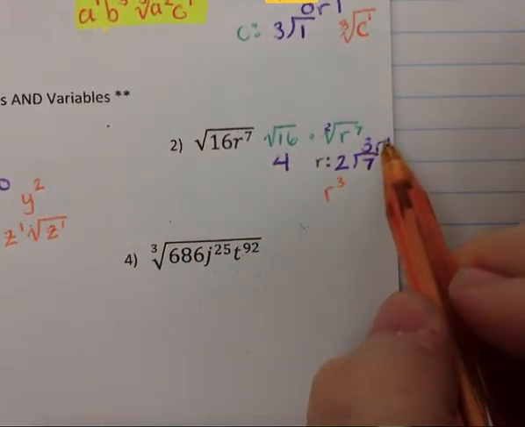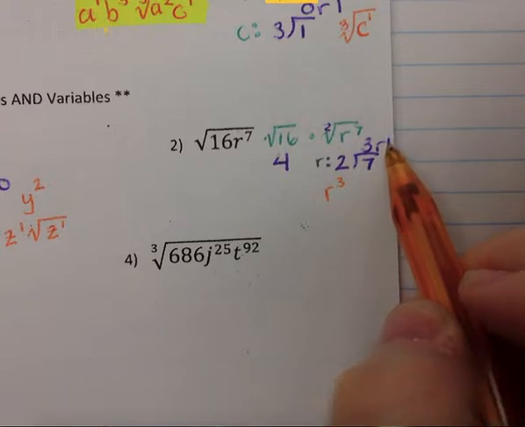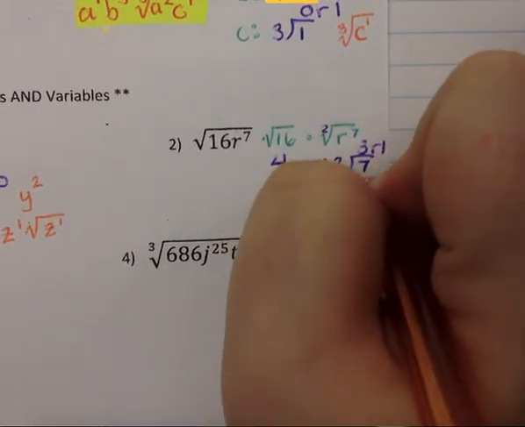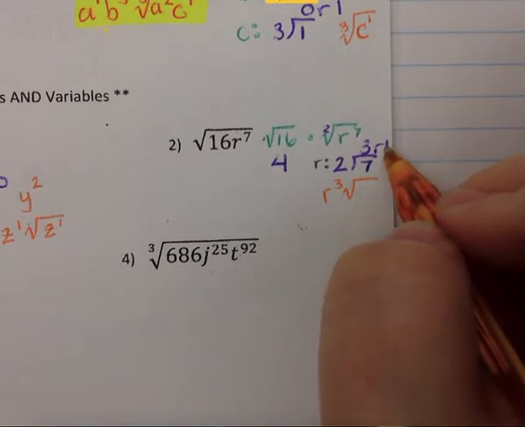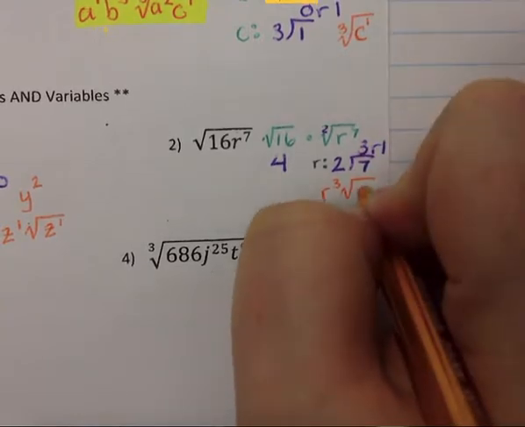And then we have an exponent left over, so that means we will have a radical. This is still the square root. We have the exponent of 1 on our radicand of r.